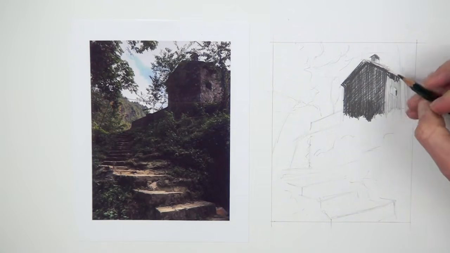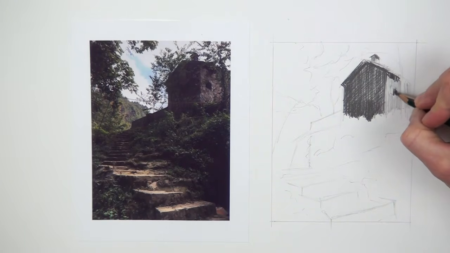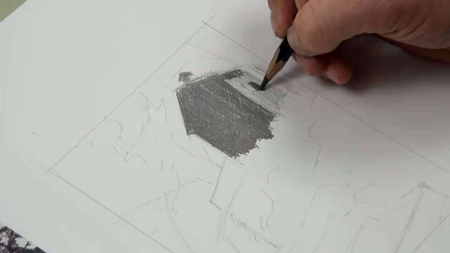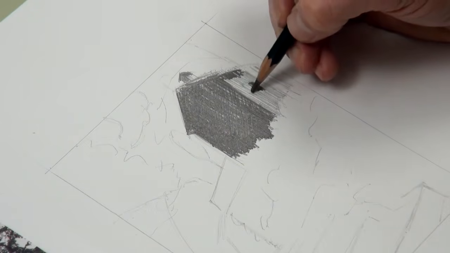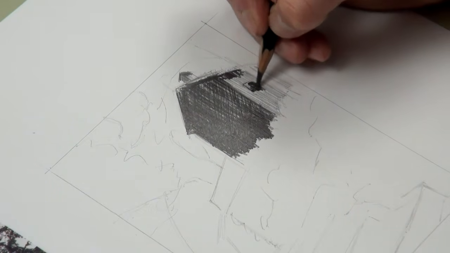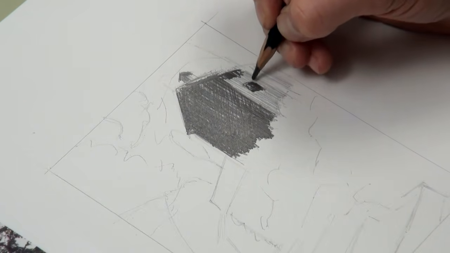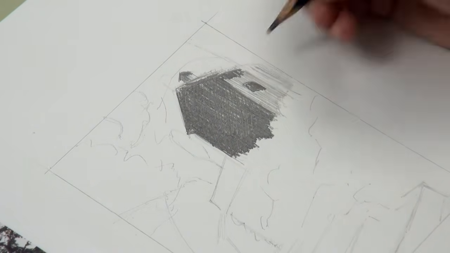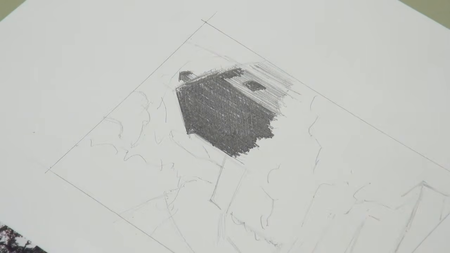And then for the window, like we did with the lighthouse, instead of just doing it as one solid black shape, let's do it darker on one side, and then just leave a little bit of area that's lighter, and it just again gives the viewer something to fill in with their own mind.